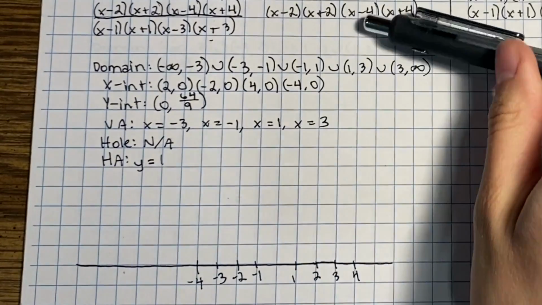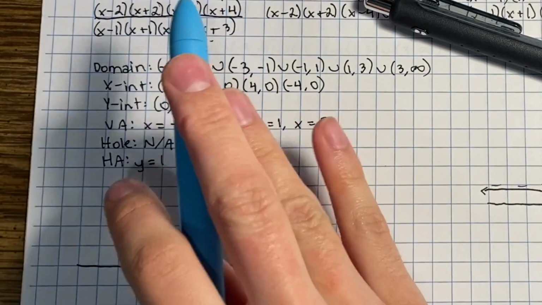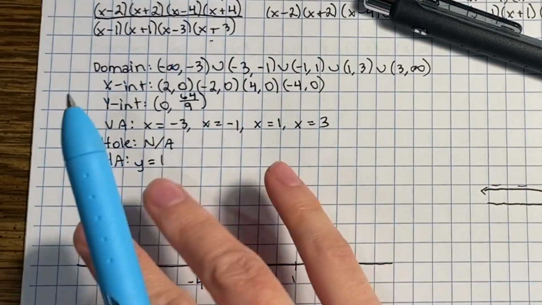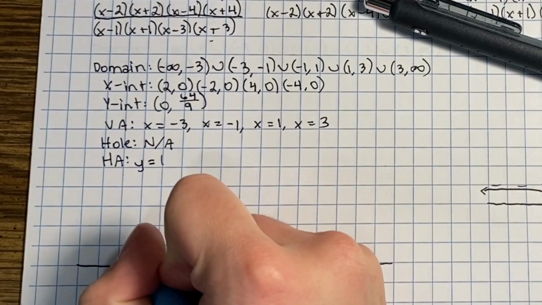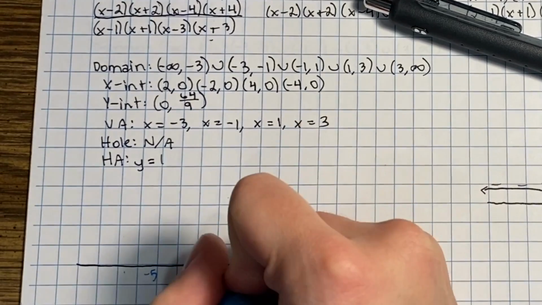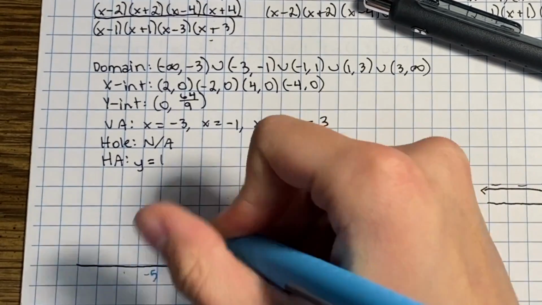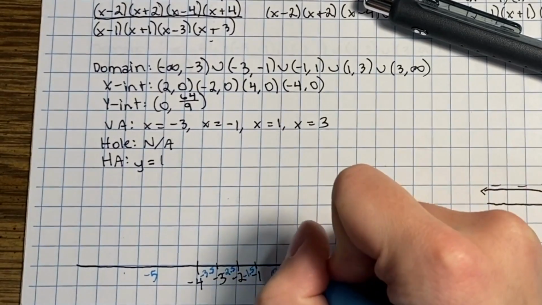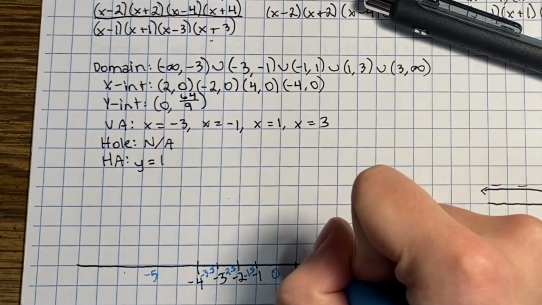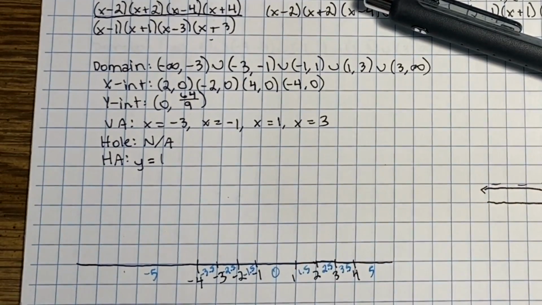So next step is to pick values in these intervals to plug back into our simplified equation to see if they get negative or positive answers. So I'm just going to write those numbers in blue, the ones we'll plug in. -5, -3.5, -2.5, -1.5. Let's put 0 here. 1.5, 2.5, 3.5, and 5.